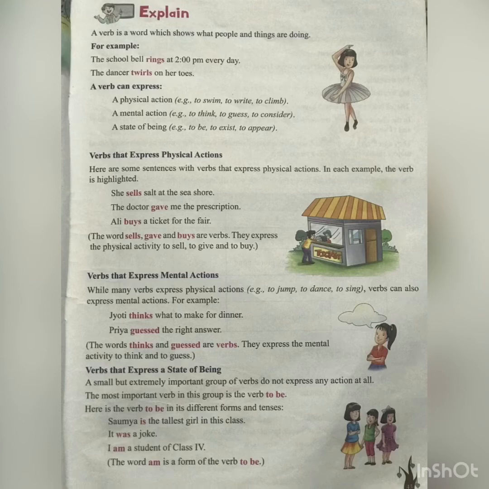Now children, let's see some examples of physical actions. She sells salt at the seashore. The doctor gave me the prescription. Ali buys a ticket for the fair. The words sells, gave and buys are the verbs. They express the physical activity to sell, to give and to buy.